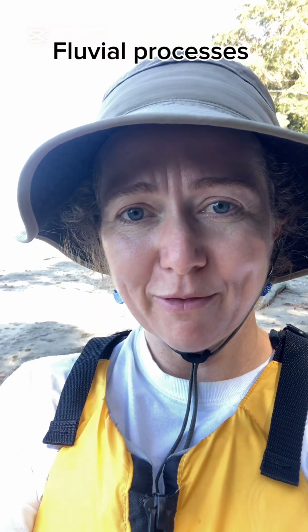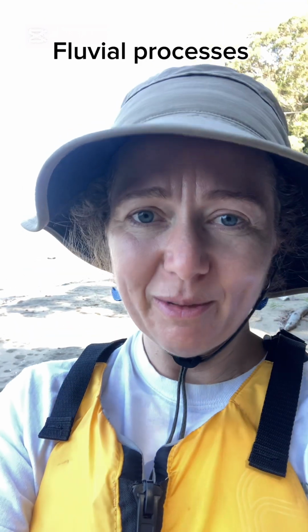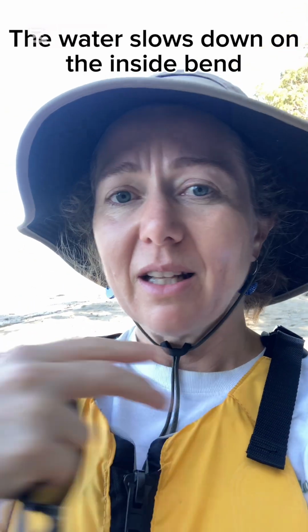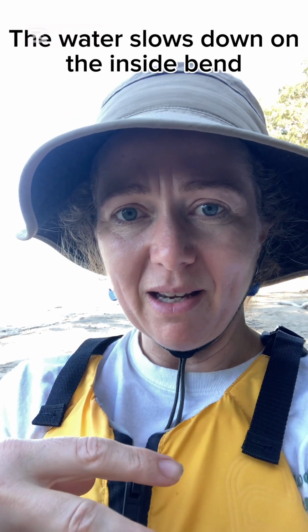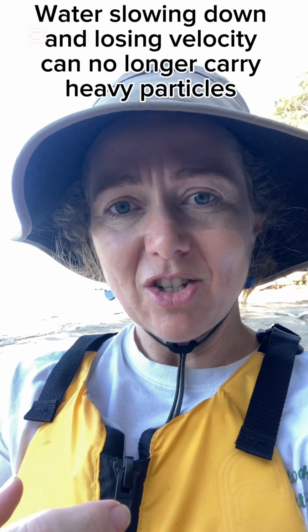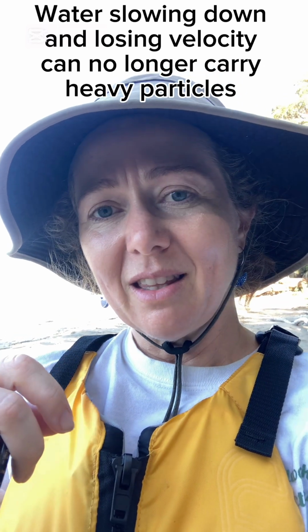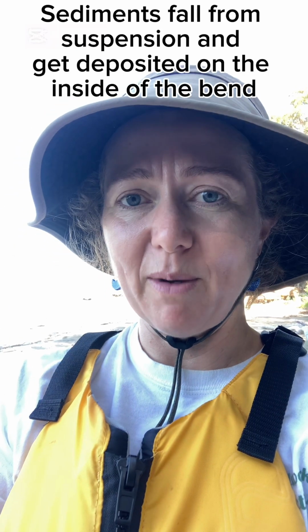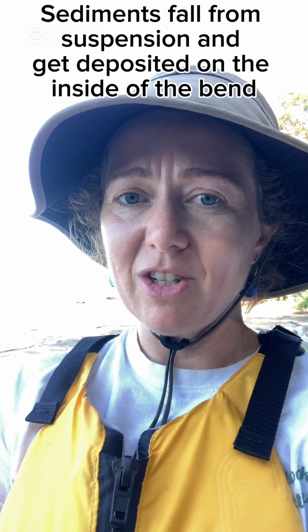Thinking a little bit more about fluvial processes or river processes, the reason that the fine sediments are deposited on the inside of the river bend is because as the water moves around that bend, it slows down on that inside bend, and the more that water slows down, the less energy that it has, and therefore the sediments that are being carried in suspension are able to fall from suspension as the river loses its energy. So that's why you get smaller sediments on the inside of bends.